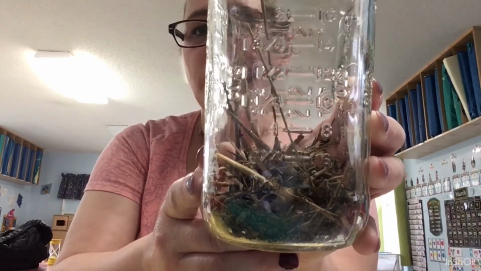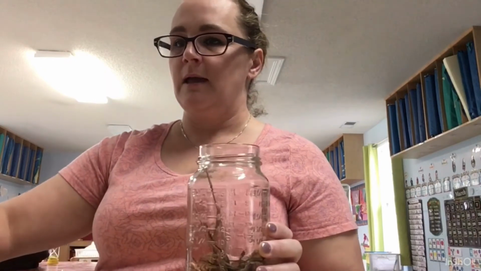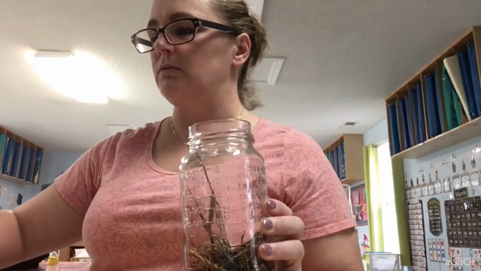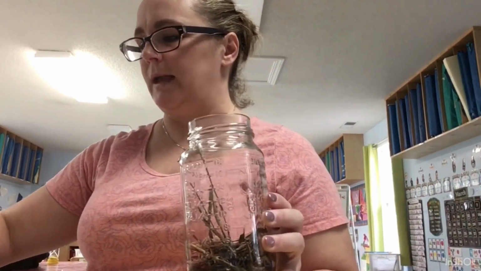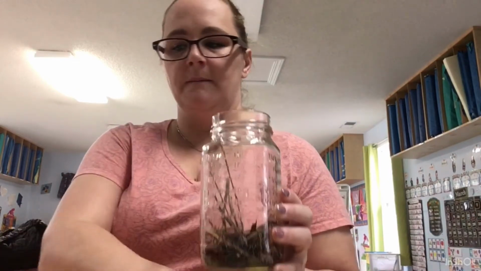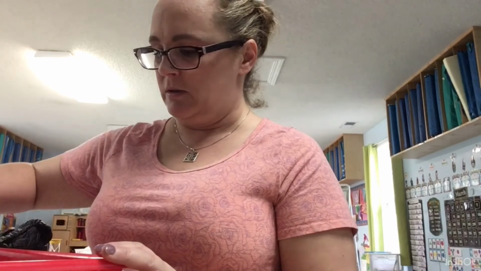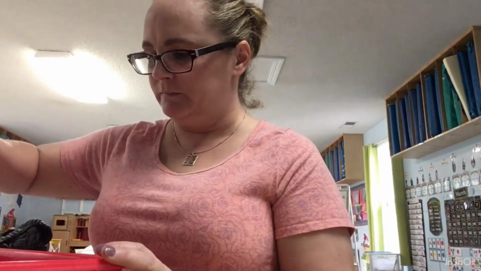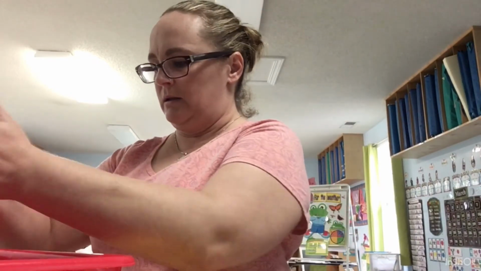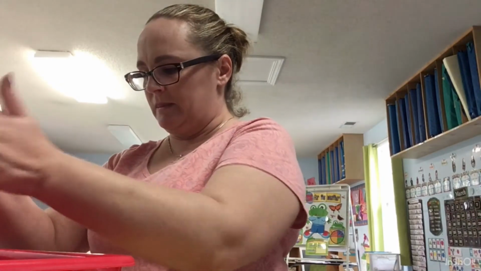Okay? So what I thought I would do is I'm going to dump it out in this bucket, and then I'm going to take the camera and let you look, and we're going to see what we can find. Okay? I'm going to spread it out, and we're going to look at it. Oh my goodness, there's lots of stuff in here.